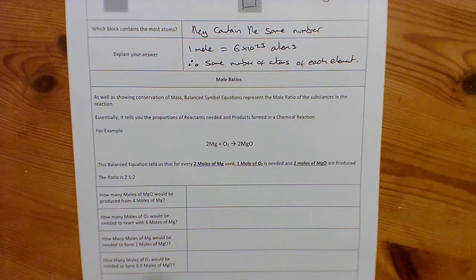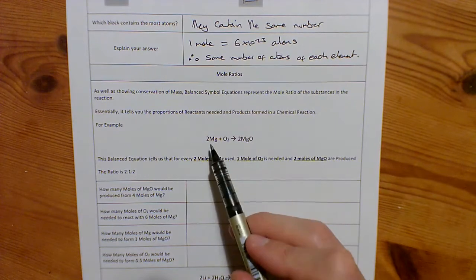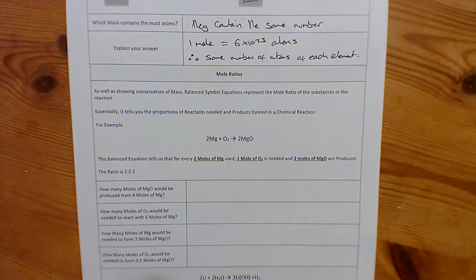Elements aren't created or destroyed in a chemical reaction, they're simply rearranged into new substances. So you're not going to create atoms of an element and you're not going to destroy atoms of an element, they're just simply going to be rearranged. So there must be the same number of each on both sides of the reaction. So that's how you've been balancing them, and that's been the justification for balancing them. But actually a balanced symbol equation fundamentally tells you the ratio that these substances combine. It tells you the ratio in which the reactants combine and the ratio in which they produce their products.